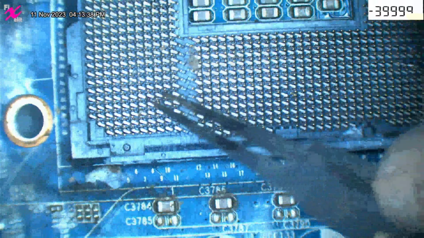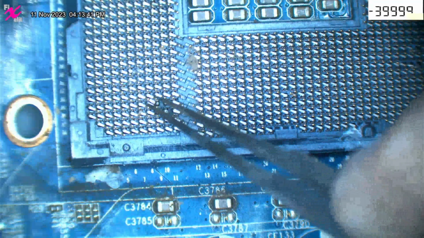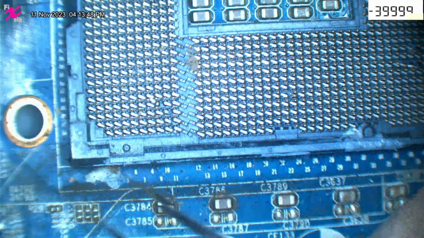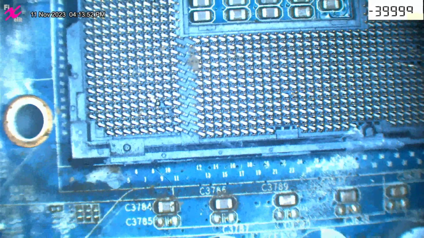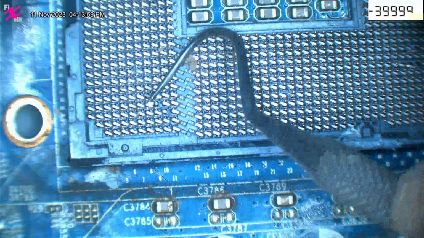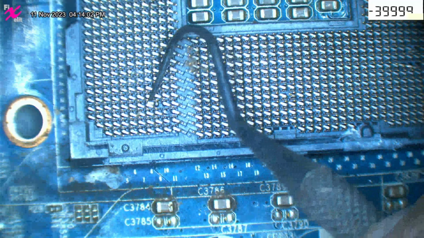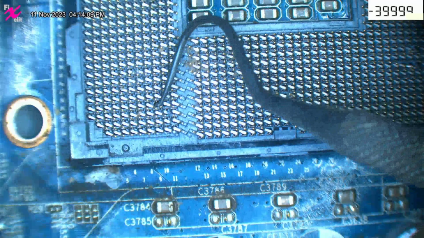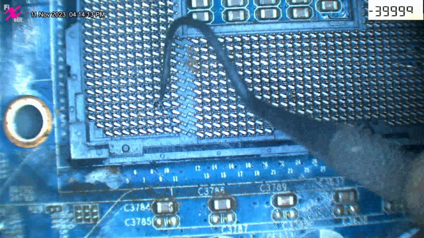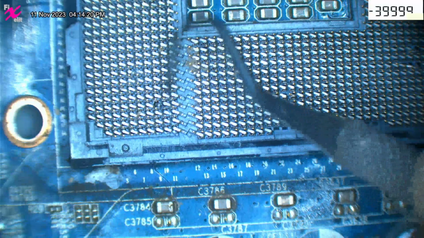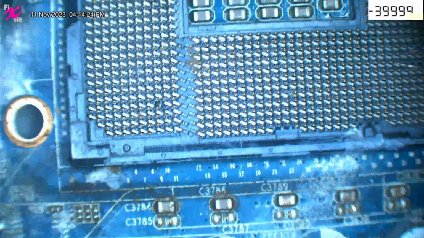Here are some pins. And let's check that. Another pin.